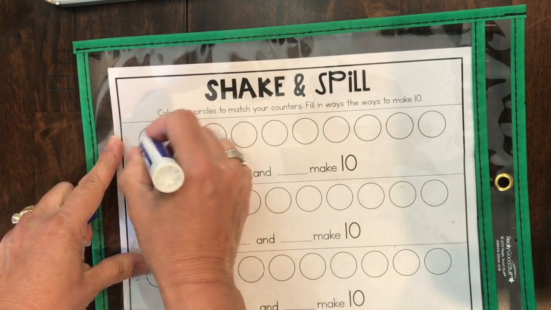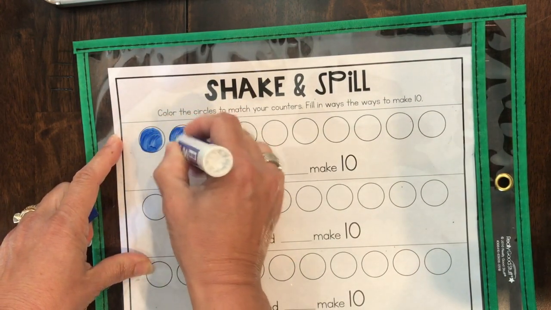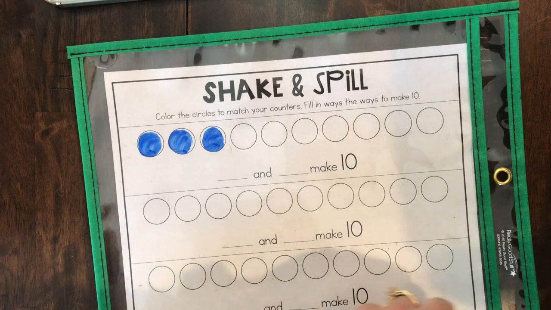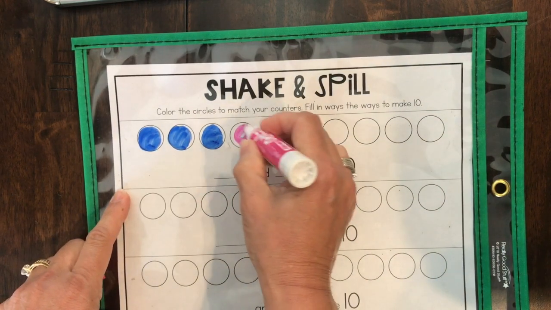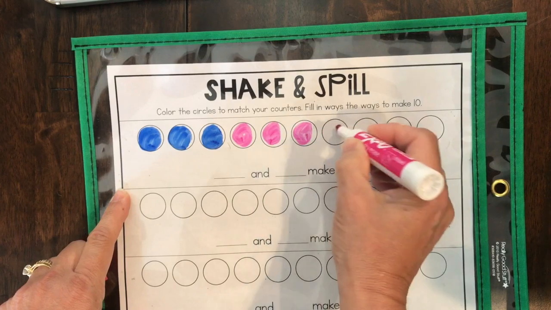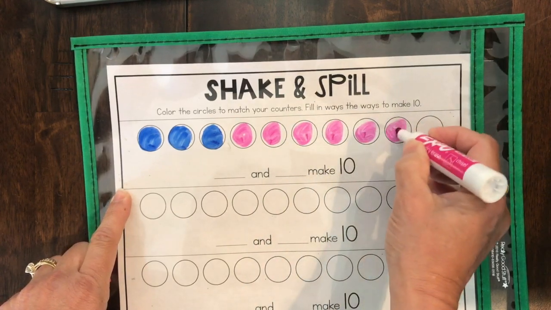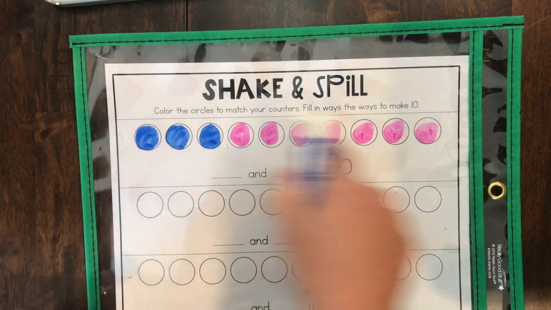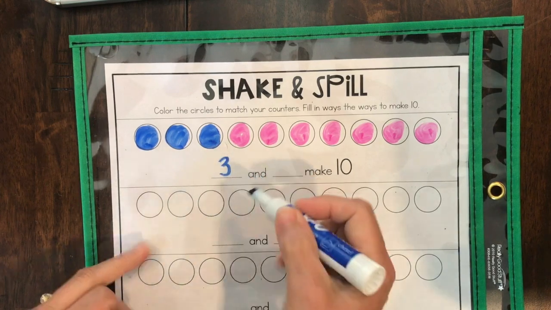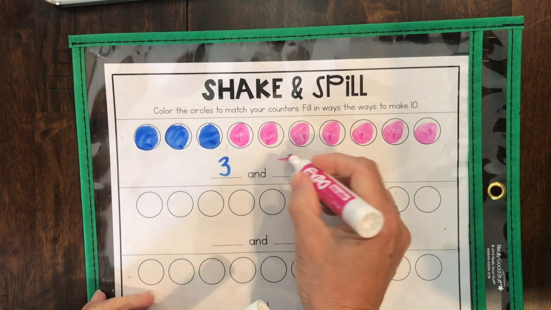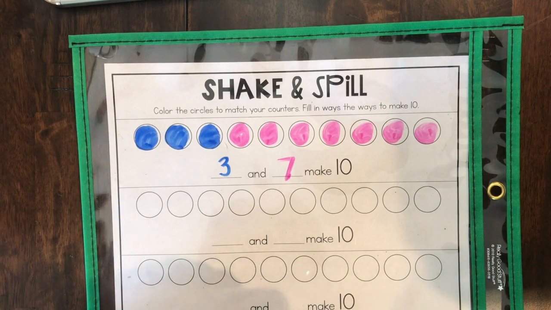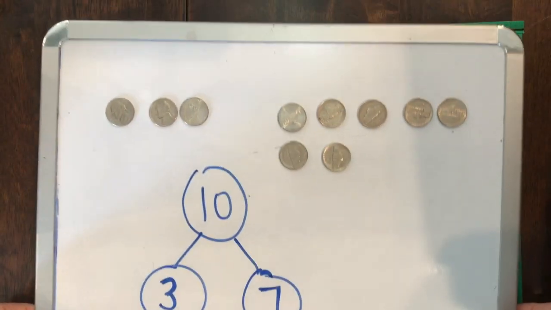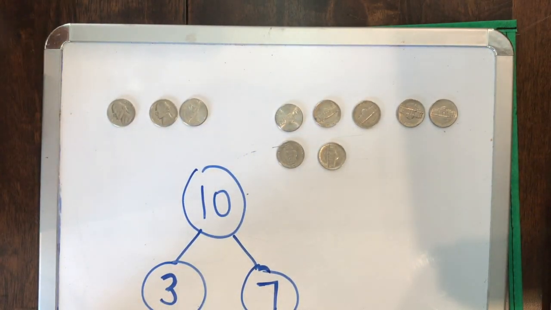So I'm just going to go ahead and color 3 circles. 1, 2, 3. And then the rest, which were 7, were tails. So then these would be tails. 1, 2, 3, 4, 5, 6, 7. So my parts are 3 and 7. 3 and 7 together make 10. Okay? That was one round. Then you're just going to keep going. You can play this game as many times as you want. So 3 and 7 make 10.